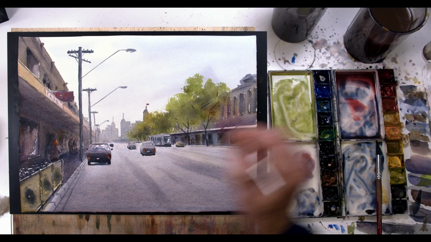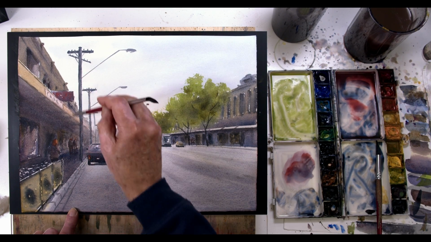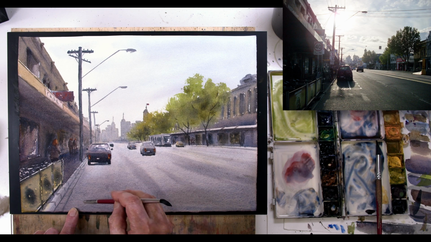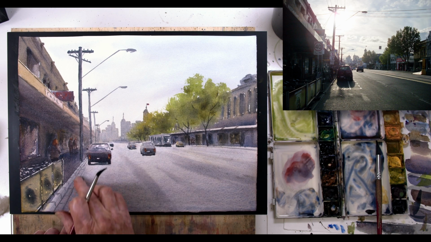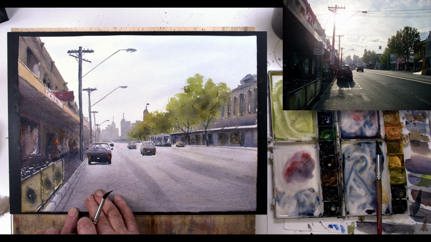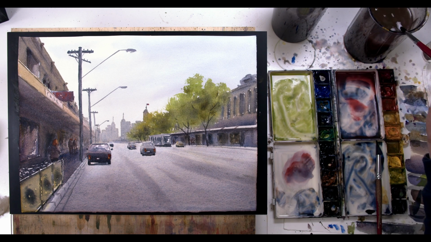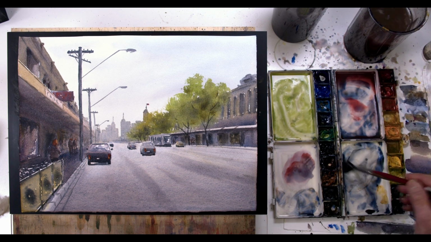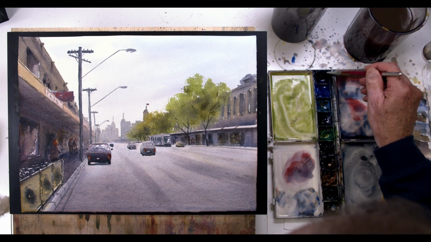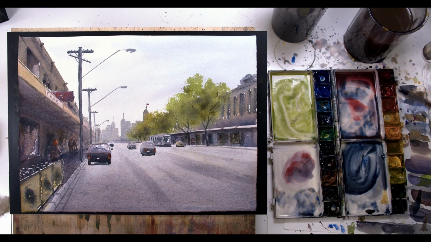I'm now going to paint the shadow cast by these objects, and these lampposts have a cast shadow down here too, but they're sort of soft edges, so I'll need to wet this part of the road to allow for that soft edge. Okay, let's mix a big puddle of shadow colour. I'll just start with French Ultramarine, a little bit of burnt sienna, even less of permanent rose.